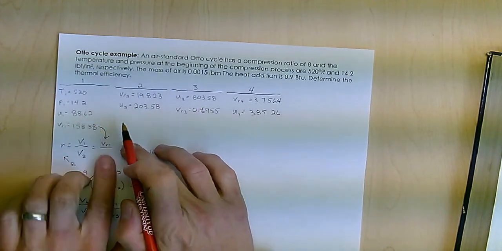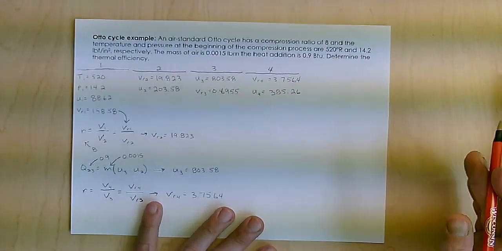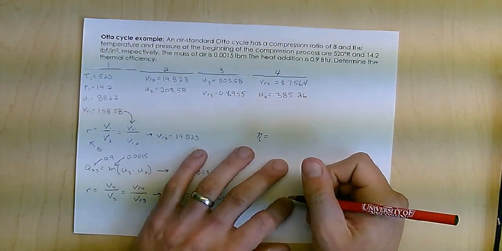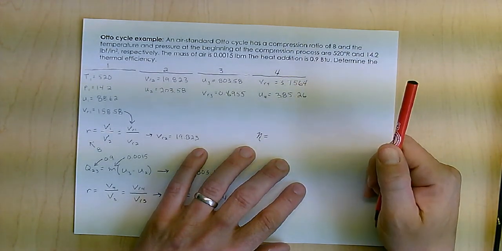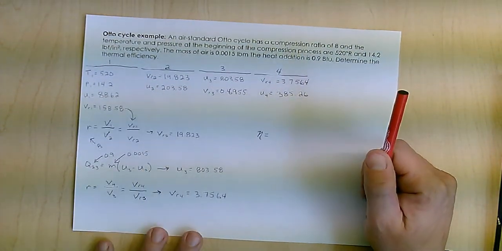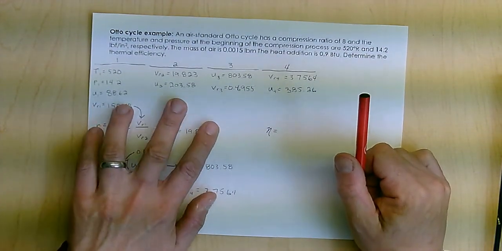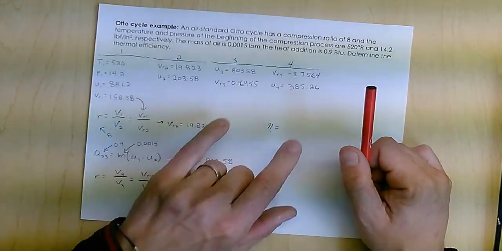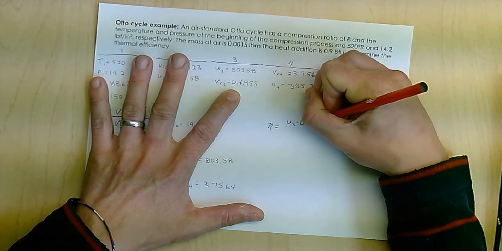Now you see I have all of my U values. Once I have my U values, my state is set, and I can go ahead and calculate my efficiency. My efficiency is going to be based on those U values. The power stroke, 3 to 4, is U3 minus U4.